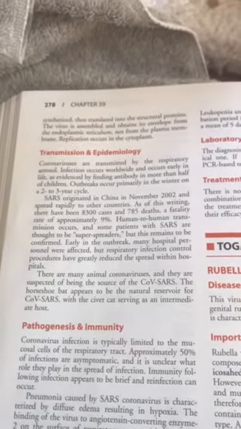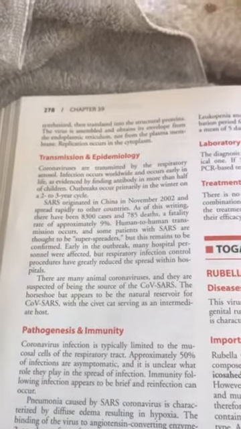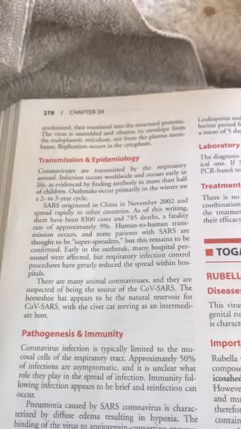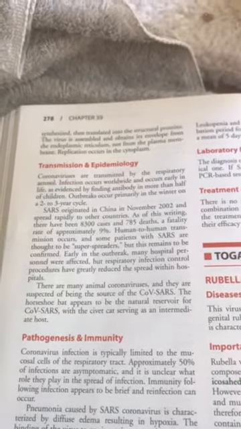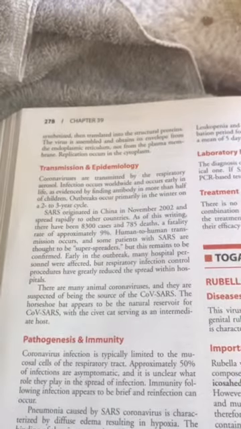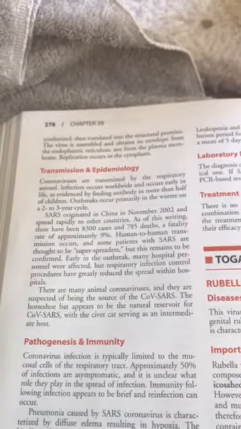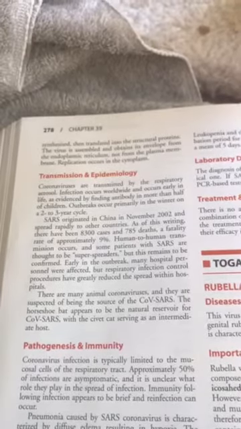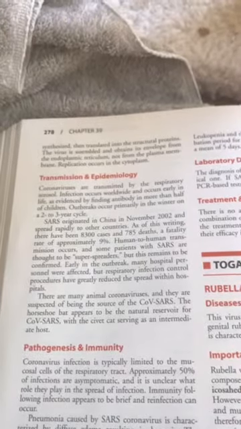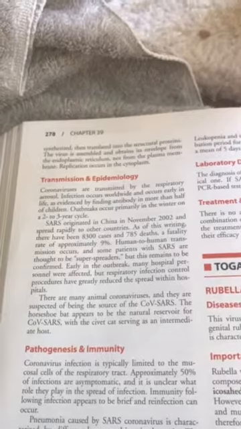Human-to-human transmission occurs, and some patients with SARS are thought to be super spreaders, but this remains to be confirmed. Early in the outbreak, many hospital personnel were affected, but respiratory infection control procedures have greatly reduced the spread within hospitals. There are many animal CVs, and they are suspected of being the source of CoV SARS. The horseshoe bat appears to be the natural reservoir for CoV SARS, with the civet cat serving as the intermediate host.